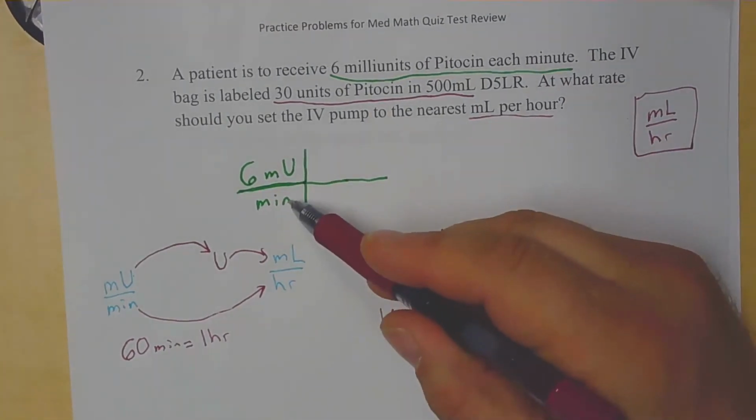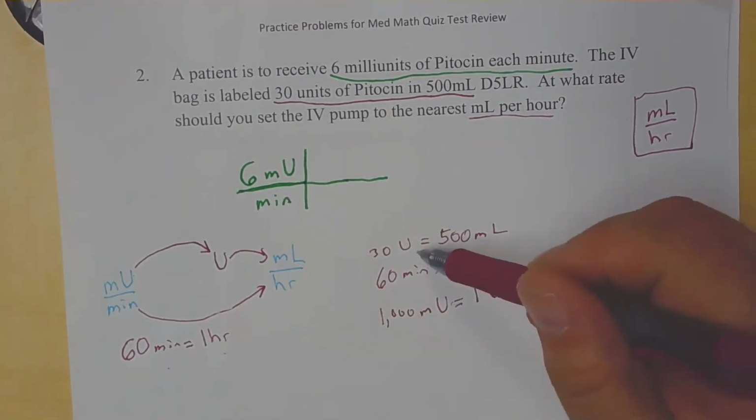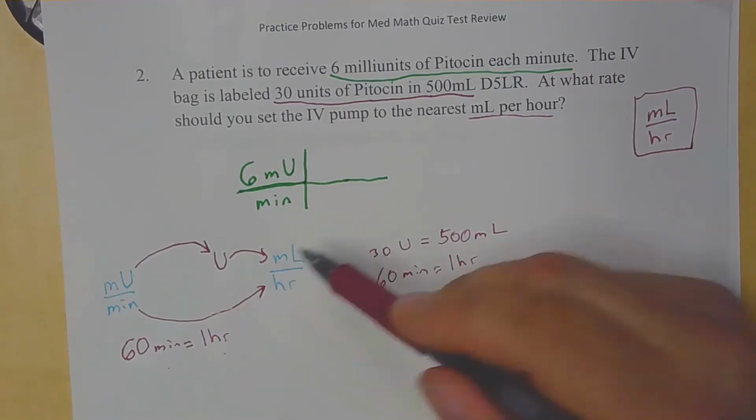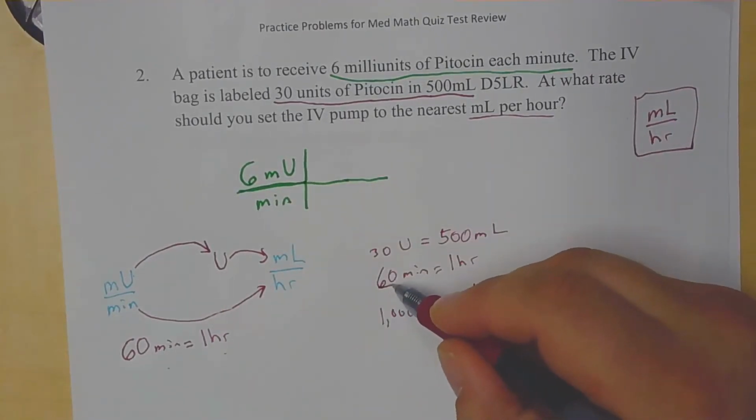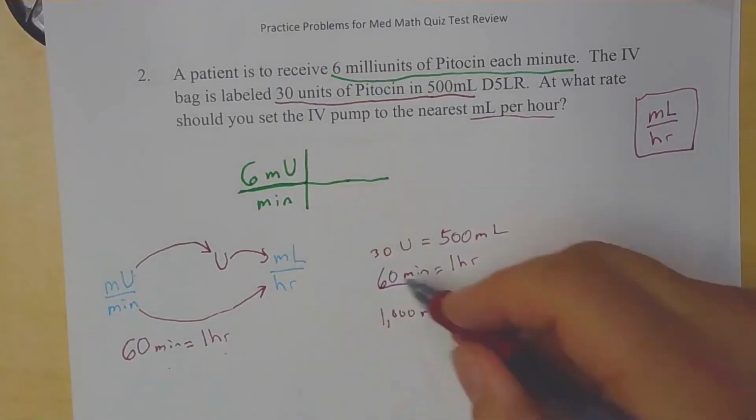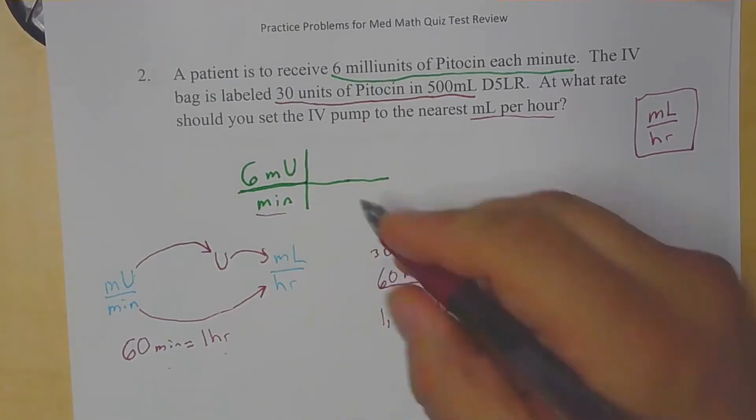So I see minutes. 60 minutes in 1 hour. That's my conversion I'm going to use. So I focus on what I'm trying to get rid of. I'm trying to get rid of the minutes. So I focus on this side of the equation.